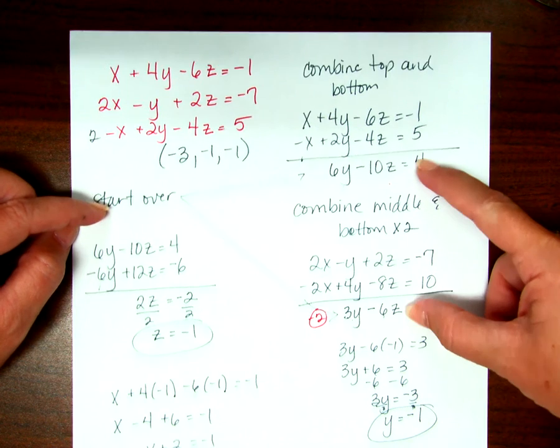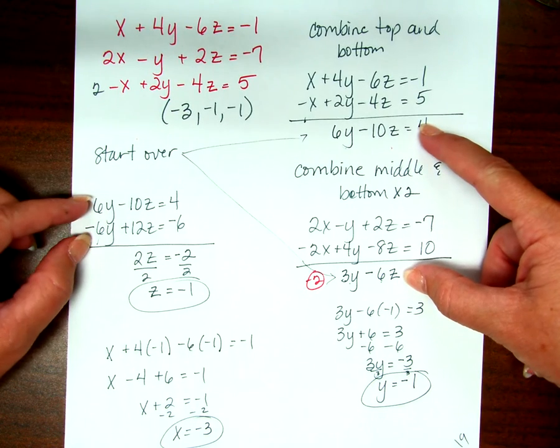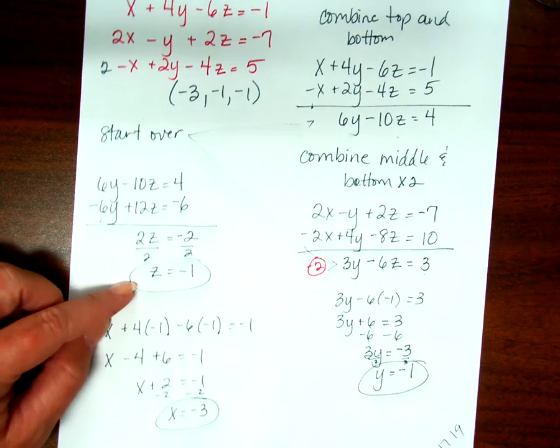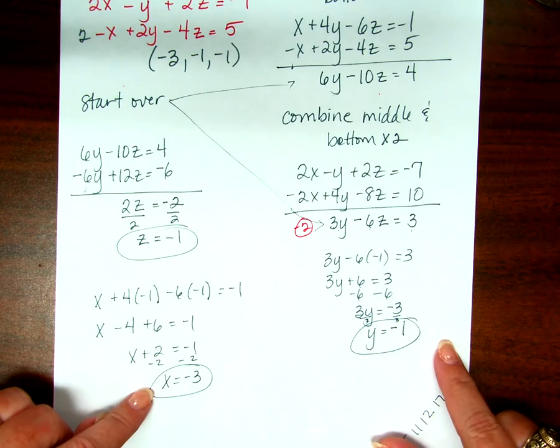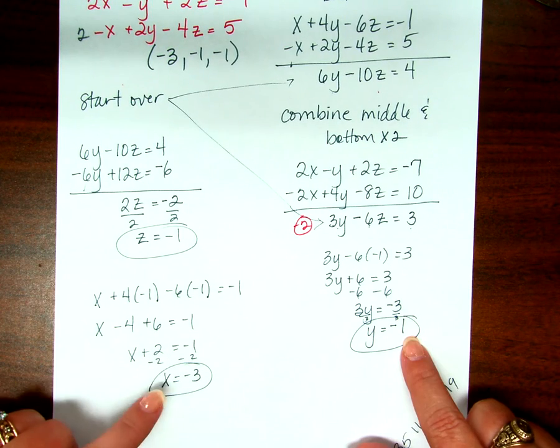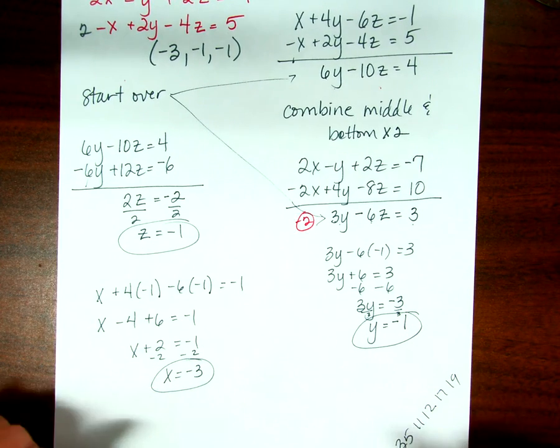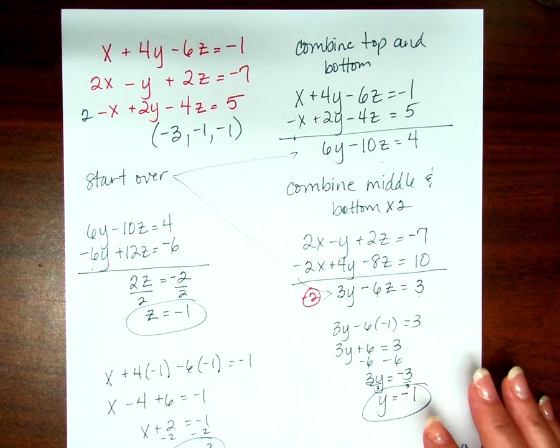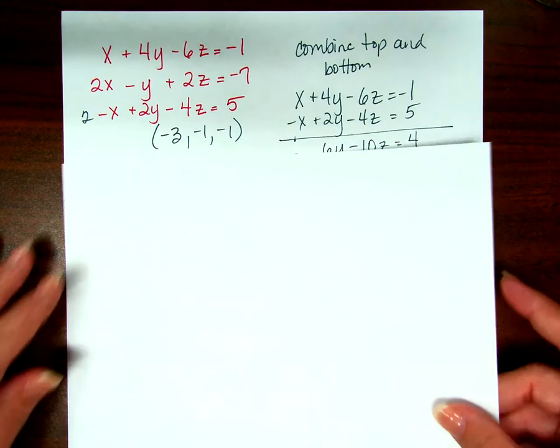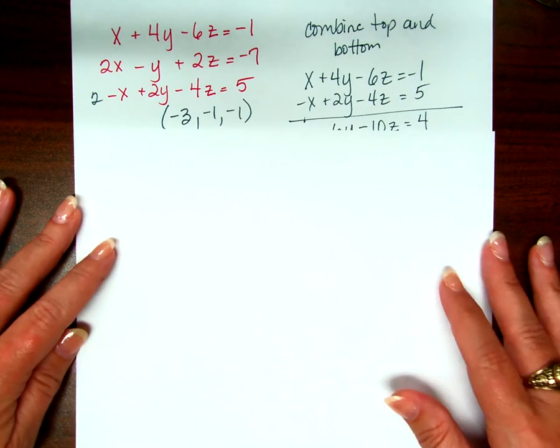We started over with these two equations as our new system. I eliminated to find z. I substituted in z to find y. I substituted y and z in to find x. And then I came up here and wrote the answer, right? So we're going to do that question again.